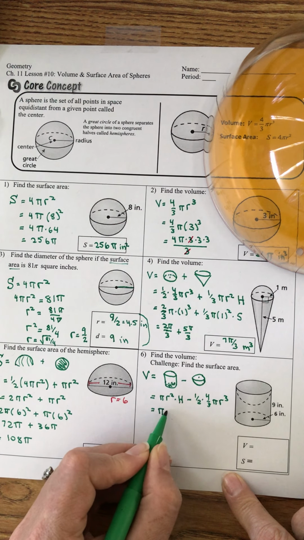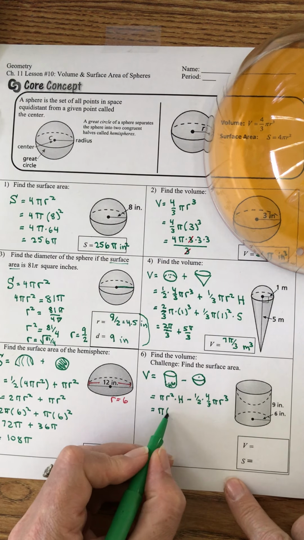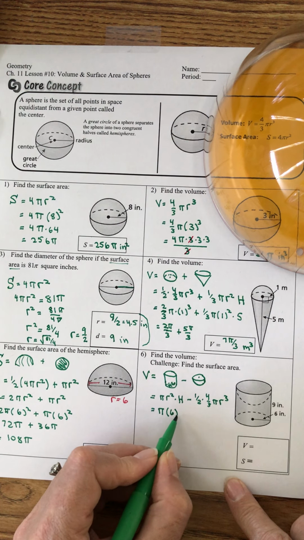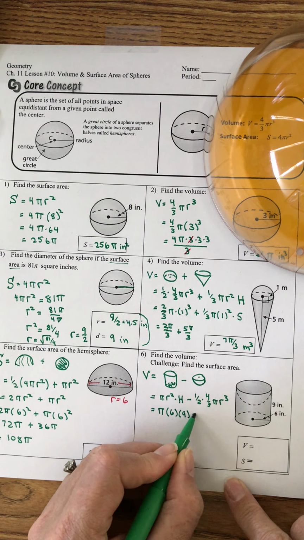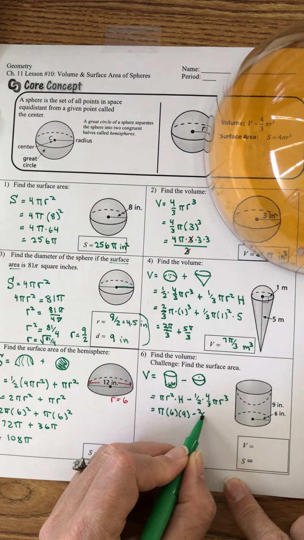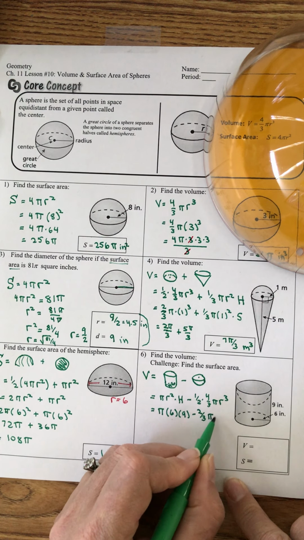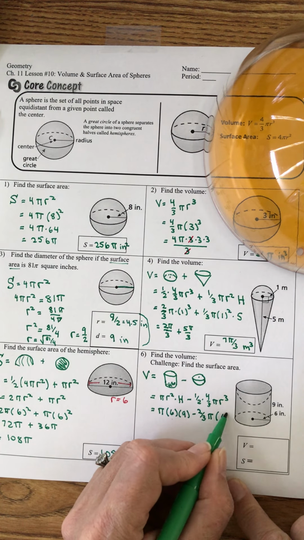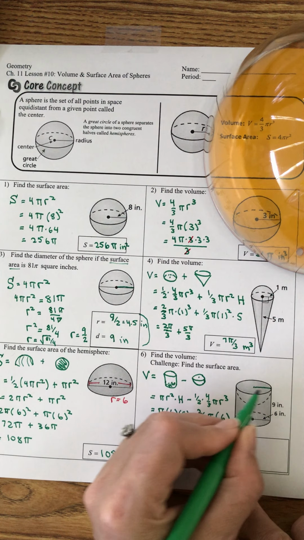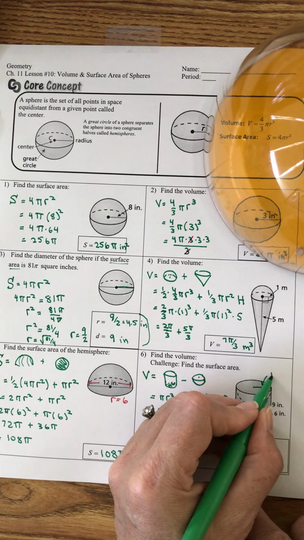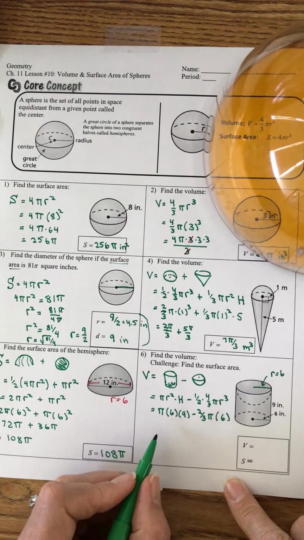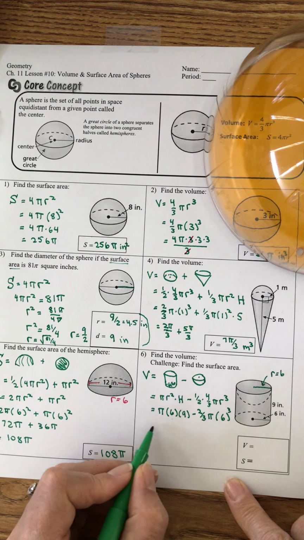So I'm going to start substituting in here. The radius of the cylinder is 6. The height of the cylinder is 9. The half times 4/3 is 2/3. And the radius is 6. You can assume that that hemisphere has a radius of 6 also, and we need to cube it.